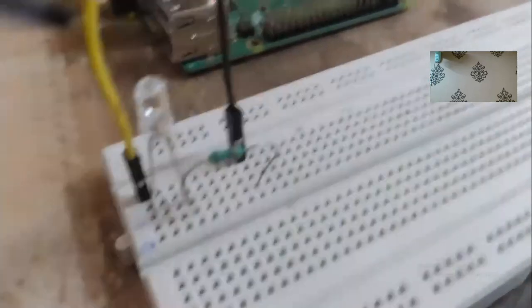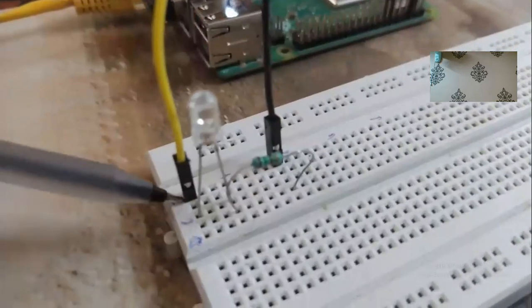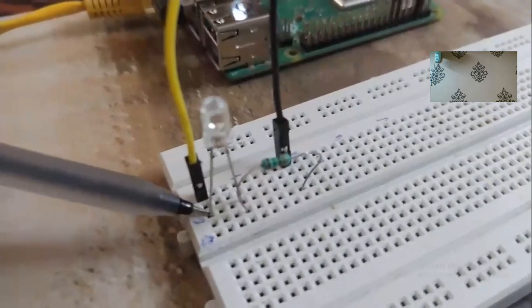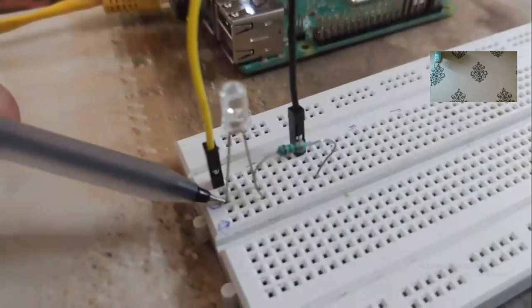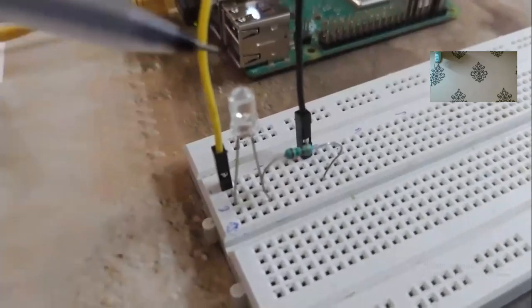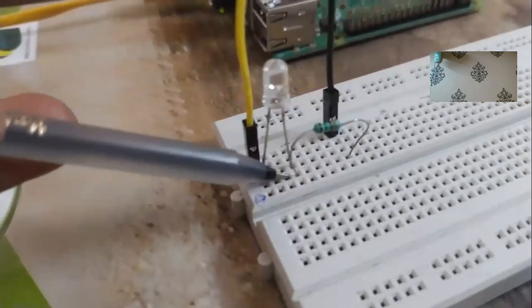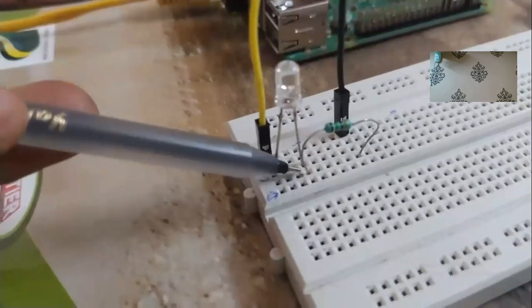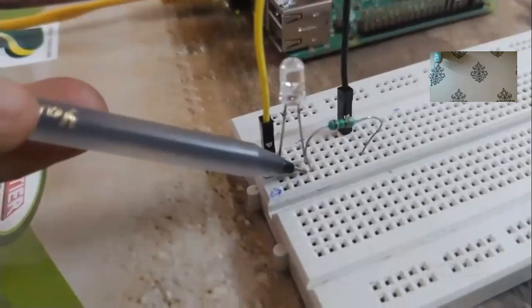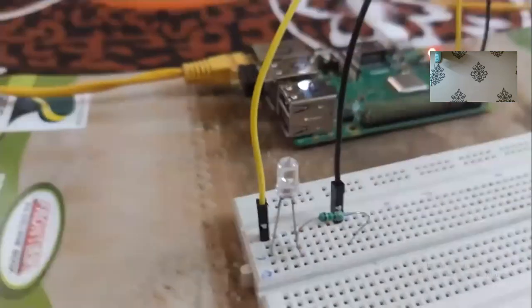The current will first come into this yellow wire. After that it will come here. It will first touch the positive side of the LED. After that it will pass through the LED. Then it will be at the negative side of the LED. After that it will pass through the resistor, and after that the circuit will be completed.